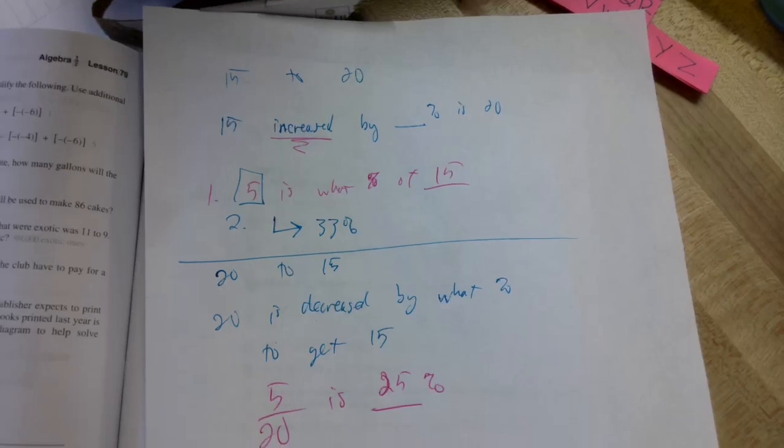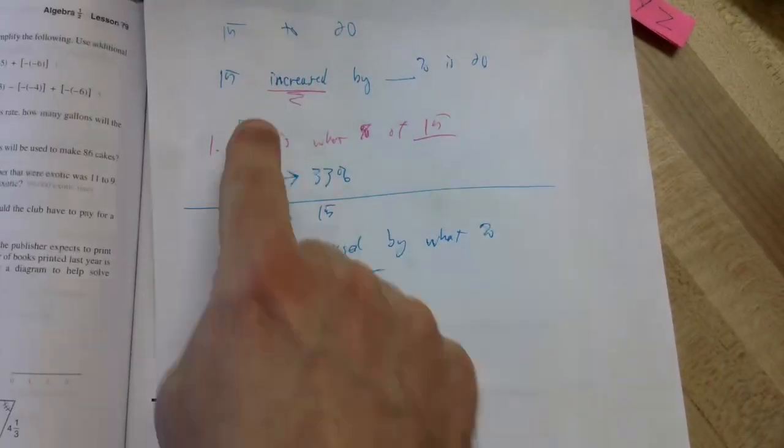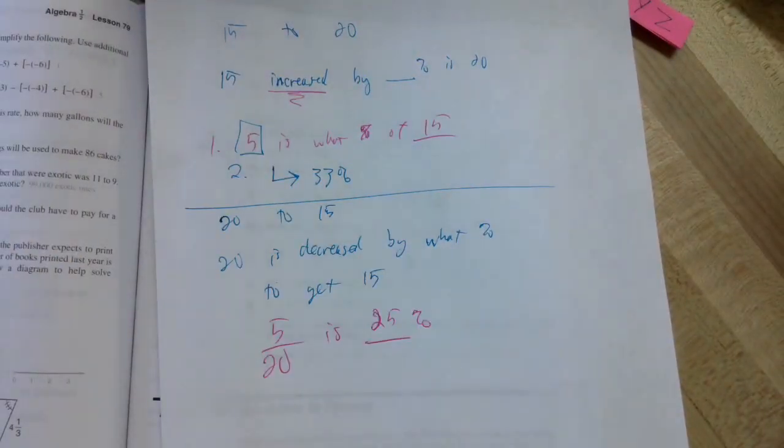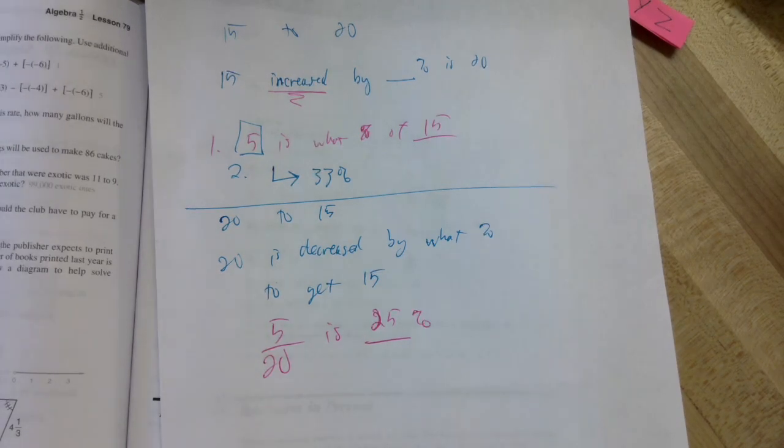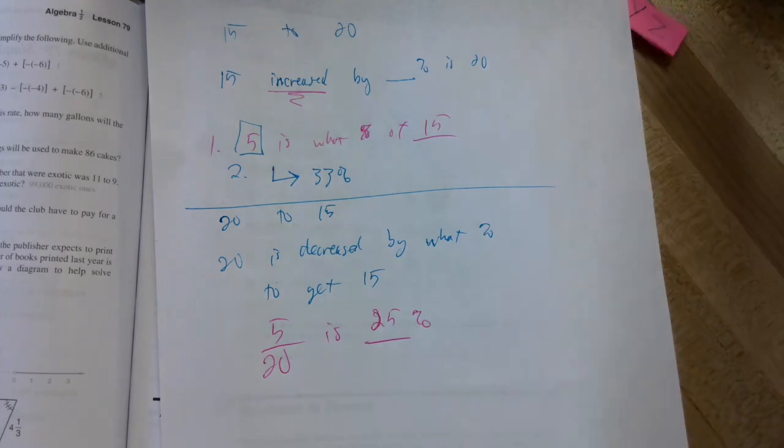So let's pay attention to the difference in these two statements to make sure we're on the same wavelength. In this first problem, 15 was the starting amount. The percentage change was applied to the starting amount 15. So that's why it was 33%. Whereas in the second problem, I started at 20 and I worked down. So it was a decrease in percentage. I had to think 5 is what percent of the starting amount, 20.